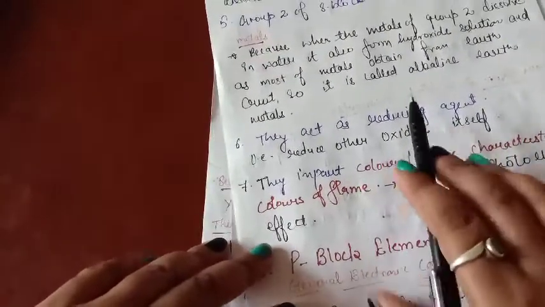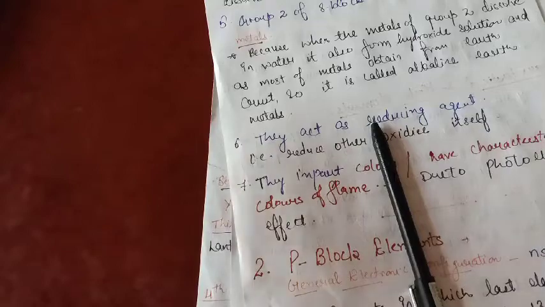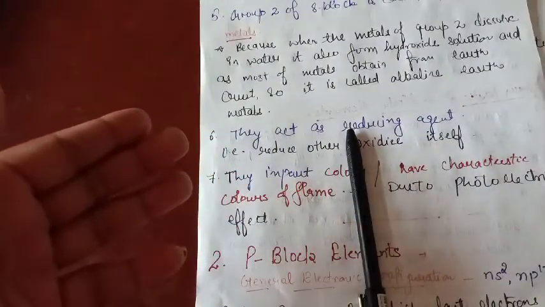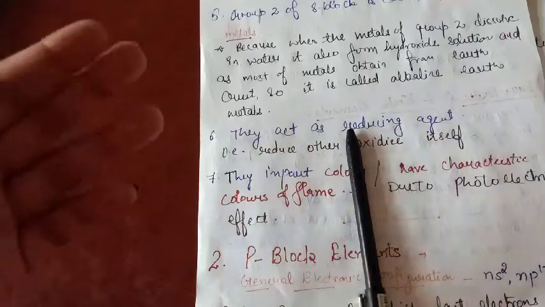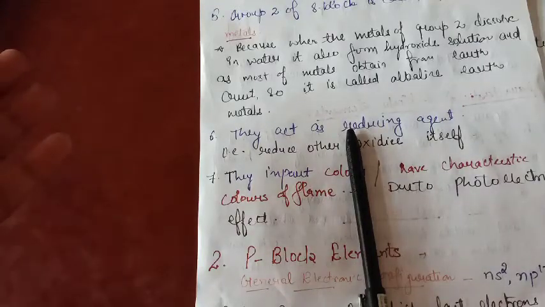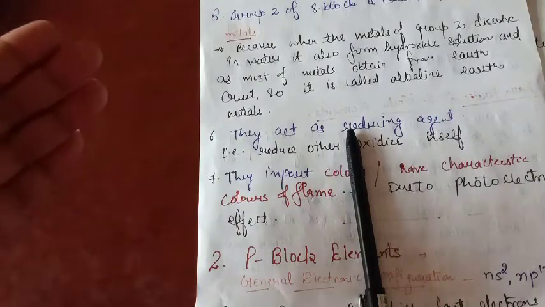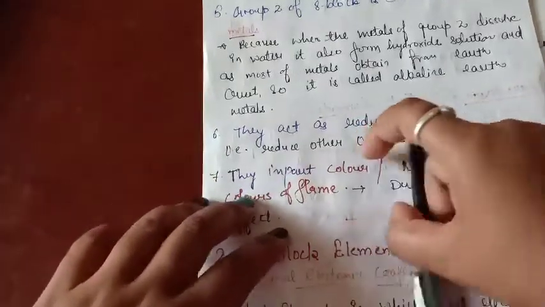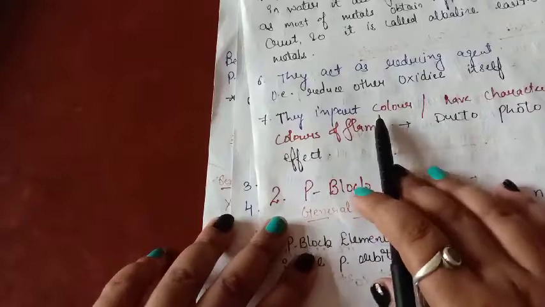Why do they act as a reducing agent? Because they want to get stable like noble gases, and they could be stable just by losing the electron. If they are metals, definitely they will lose the electron, they will not gain the electron. You already know this thing. Metals are the substances which have a tendency to lose the electron, so that's why they act as a reducing agent. Next, they impart color.